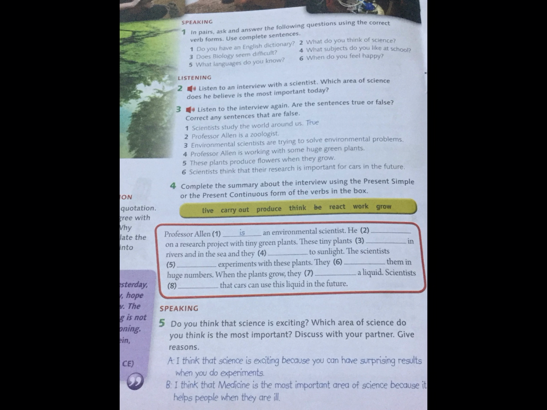Complete the spaces using the present simple or continuous form of the verbs in the box. So we have live, meaning to live, carry out, meaning to conduct an experiment, produce, meaning to produce, think, meaning to think, be, react, when you react to something, work, meaning to work, and grow, meaning to grow plants.